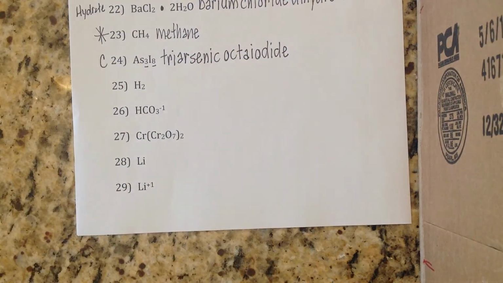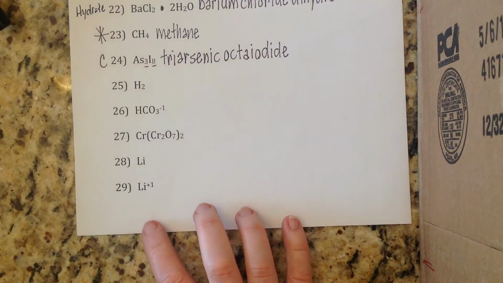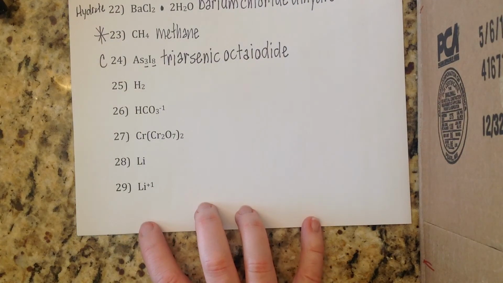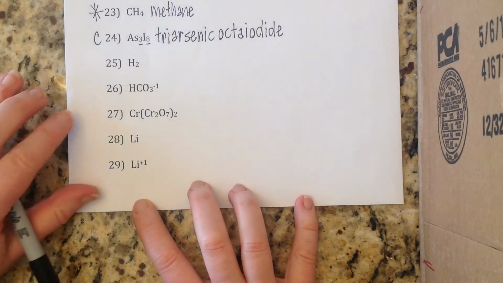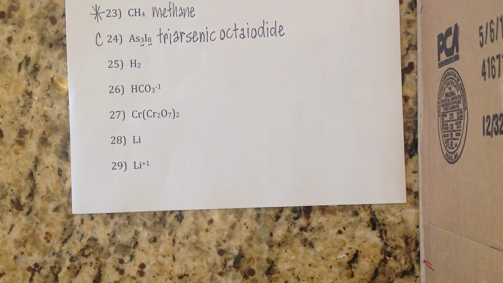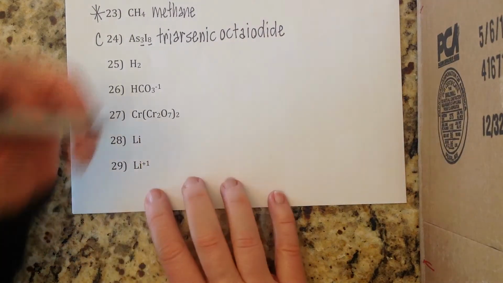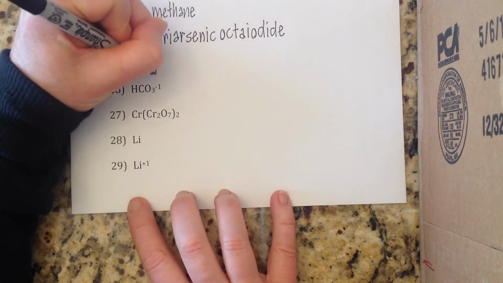And that is a tongue twister for sure. Okay. Number 25. H2 is one of the diatomic gases we have memorized. That is just hydrogen gas.